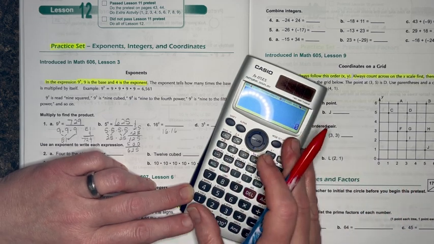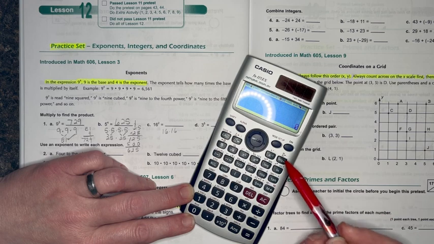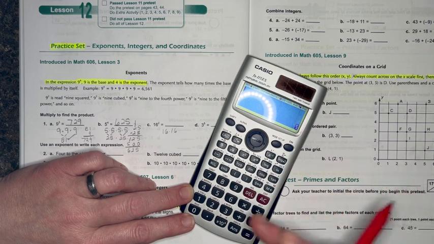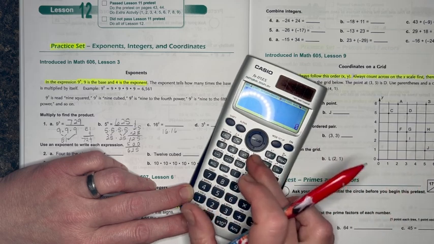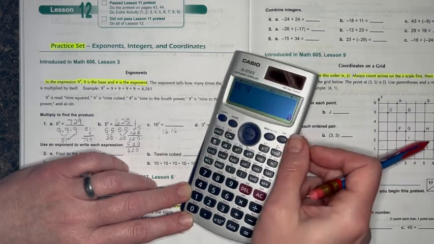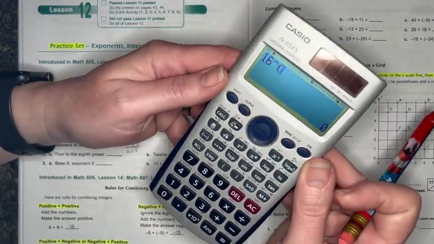Now, the calculator that I'm using is a Casio. This X with the little empty square is the button that we're going to be using. So for 16, we press the X to the square. It makes this little caret, and I don't know if you guys can see it or not.